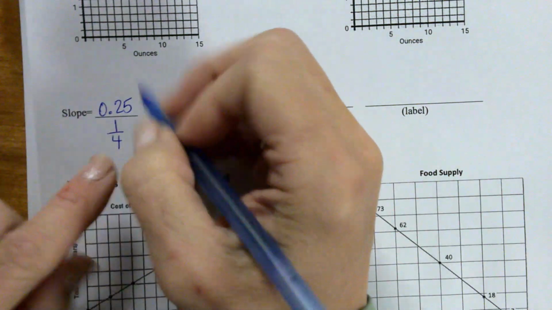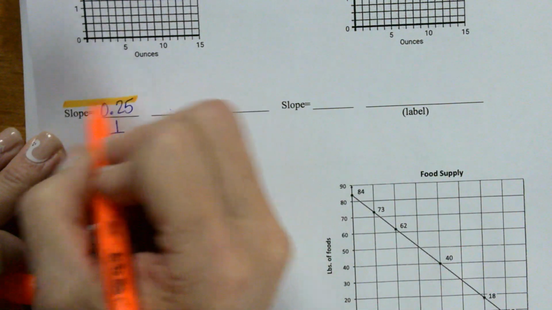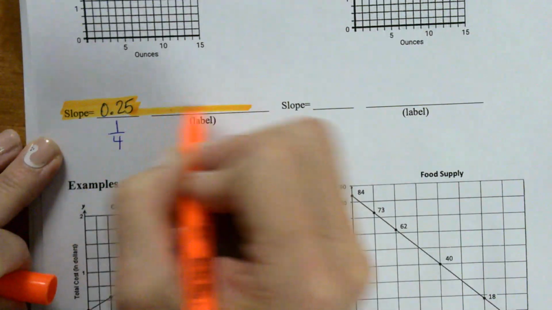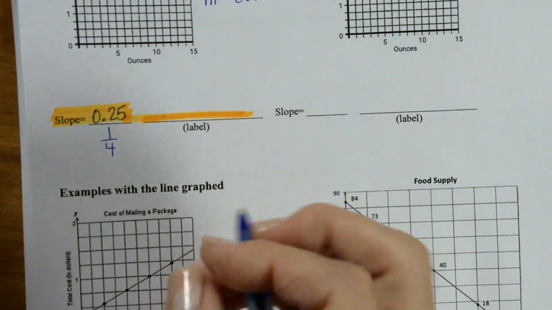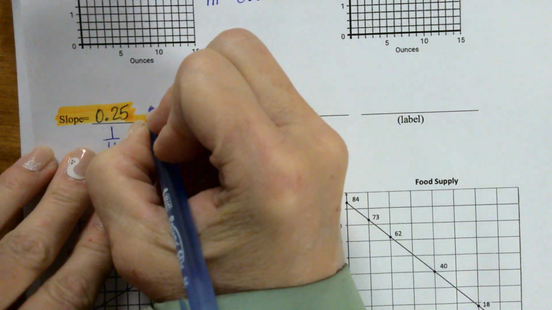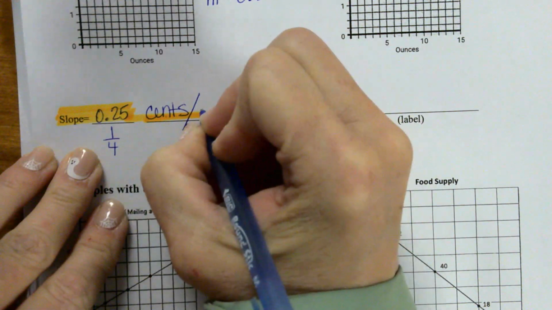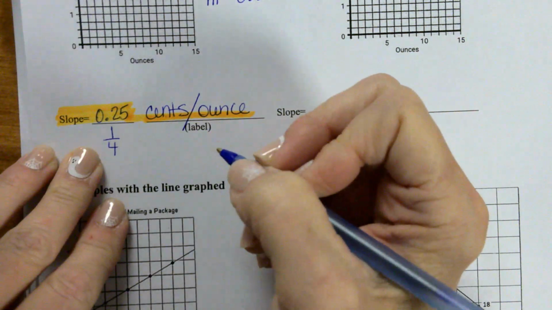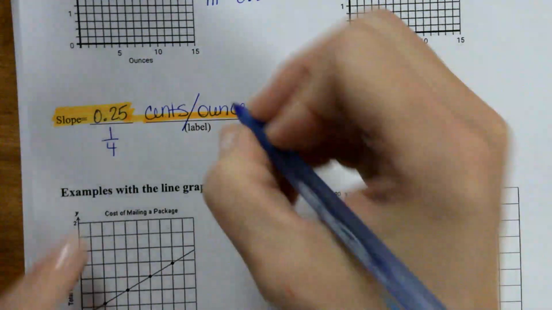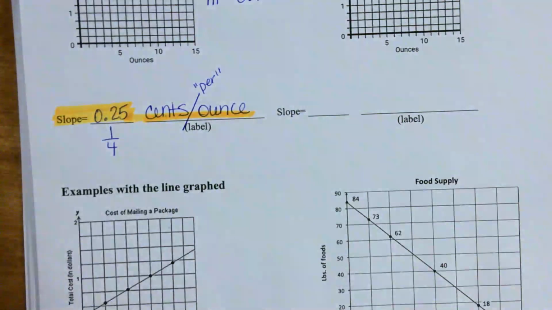Your label. Okay, so the other thing in a word problem, once you give me the slope, you have to give me a label. So this is 25, and we're going to say 25 cents per ounce. Okay? This right here means per. 25 cents for every 1 ounce.